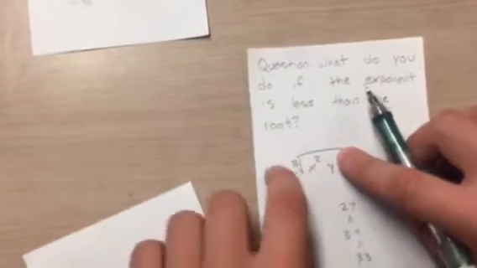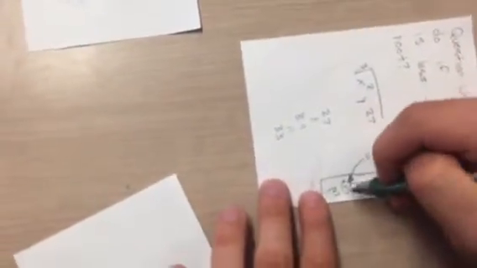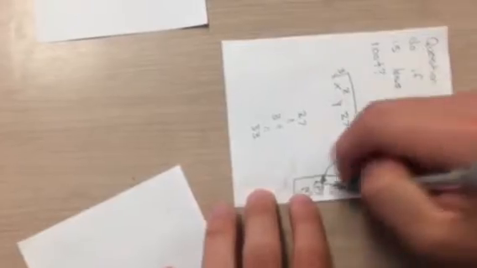And then the question for this would be, what do you do if the exponent is less than the root? Well, in this one, for example, they're not above it, so you would just ignore them. And since there is a cube root here, it'd be 3 on the outside. And just make sure you never forget that. Okay.